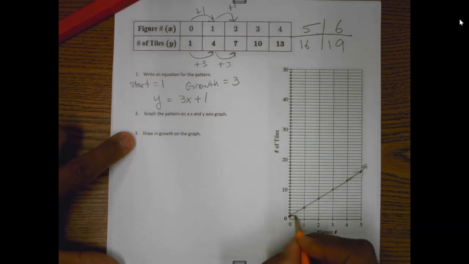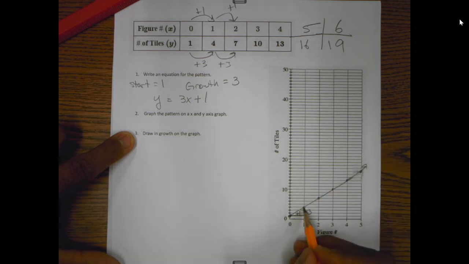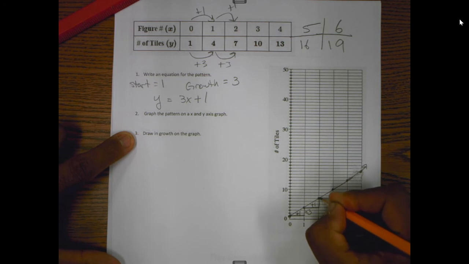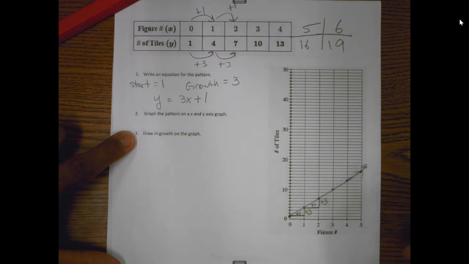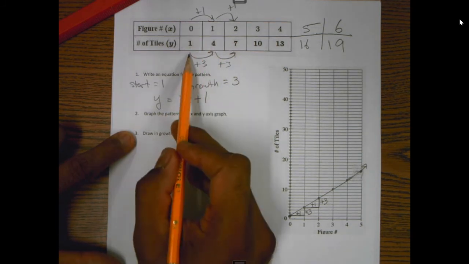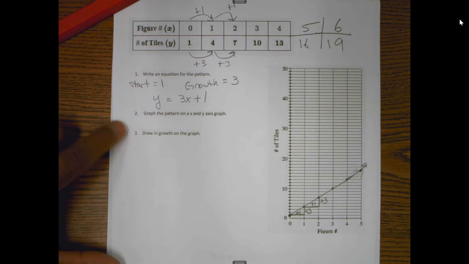So we went 1 this way, plus 1, right? And then we're going to go up 1, 2, and this one went up plus 3. This one went plus 1, and then 1, 2, 3. Remember, they're not the same size, right? So when our x's go up by 1, our y's go up by 3. As the figure number increases by 1, the tile number increases by 3.